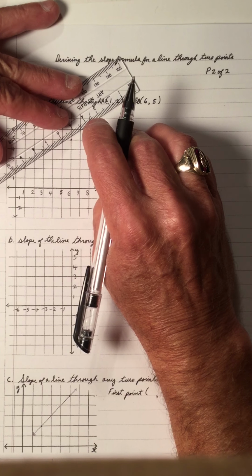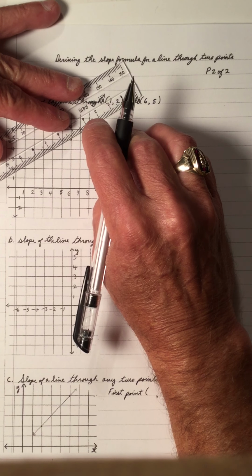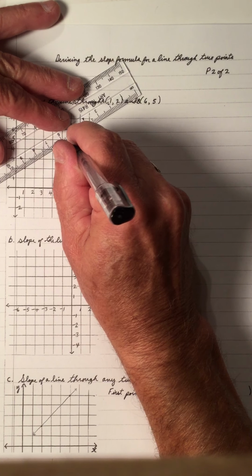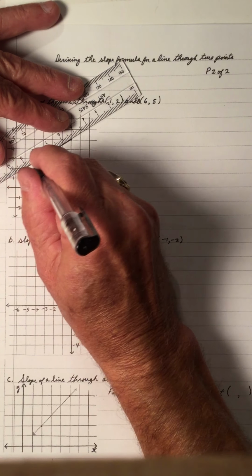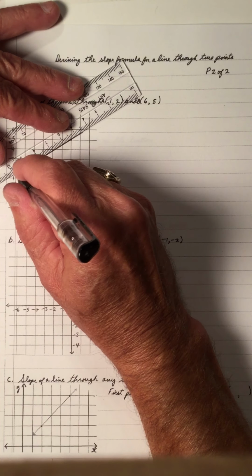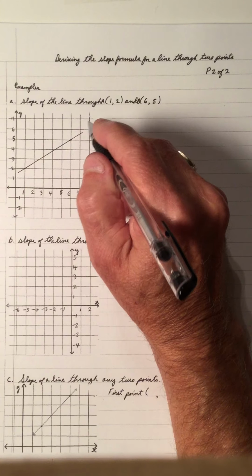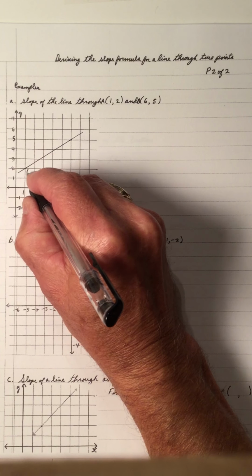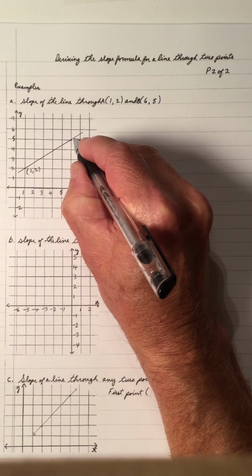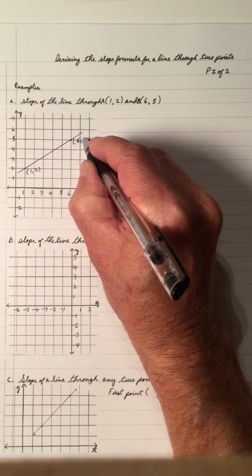Let's draw the line, or segment, it doesn't make any difference. There's the line through those 2 points.